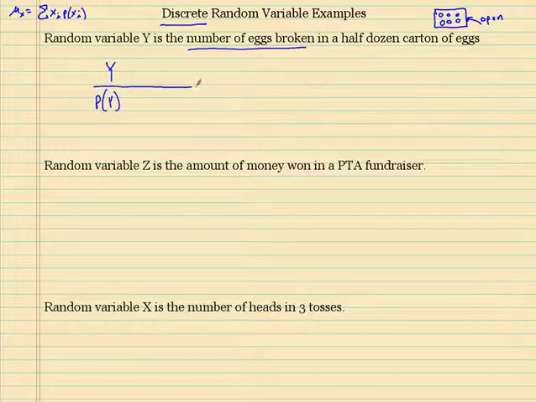So you need to think, what are the possible outcomes? What could possibly happen? You open it and you look at it, and the random variable is the number of eggs that are broken. So there's more than one possibility. For example, what do you want to happen if you're buying these eggs? It would be great if you had none broken.